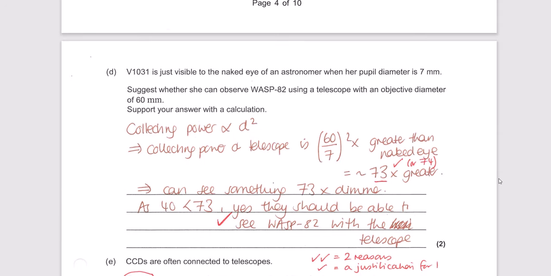So then, as we've said, V1031 is only just visible to the naked eye because it's got a magnitude of 6, and if it's visible to the naked eye, you're using your eye essentially as a telescope. You've got a diameter of 7 millimeters. So can she observe the dimmer star WASP using a telescope with a diameter of 60 millimeters? And it says support with a calculation, so do a calculation.